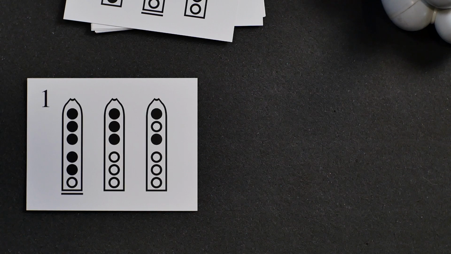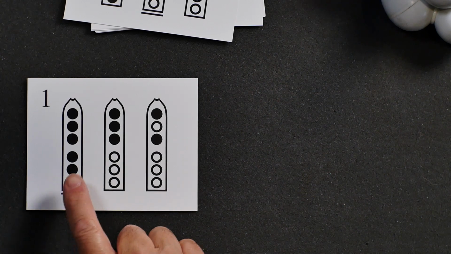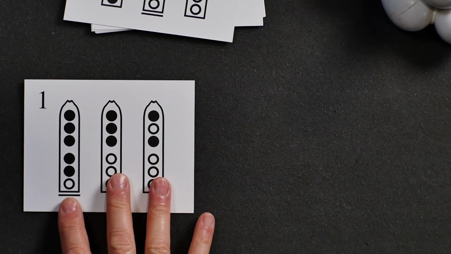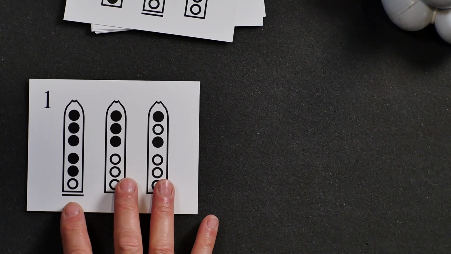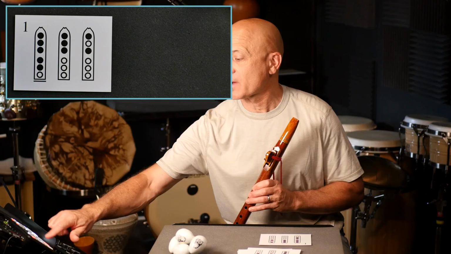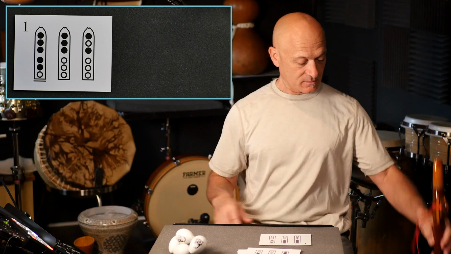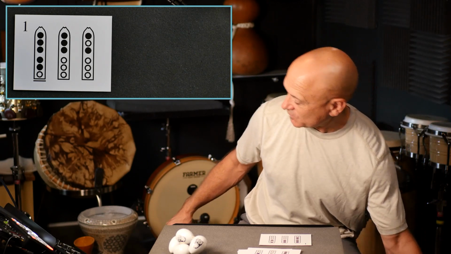I'm going to start with the first one. That's our C, and then that's E, and then that's G. So C, E, G makes a triad, makes a chord. And if I go back over here to the ukulele, let's pick up the ukulele. So I want to show you.